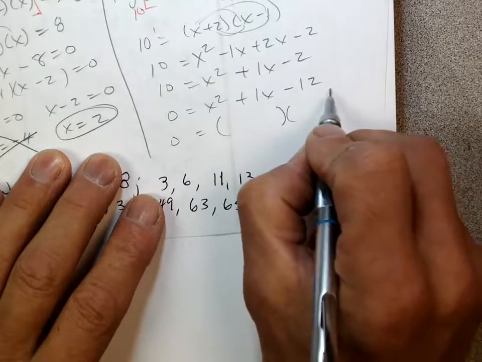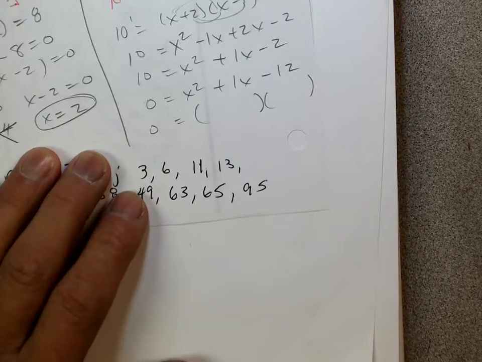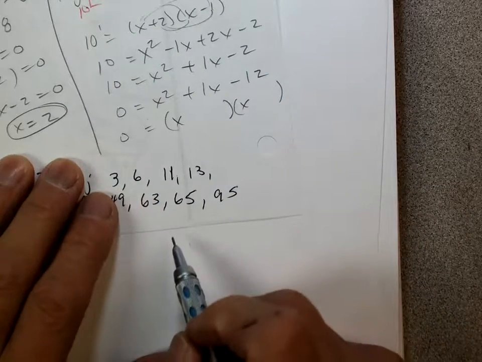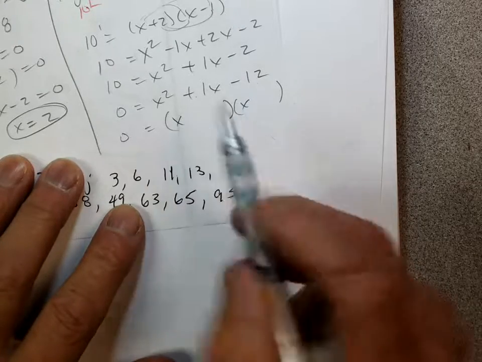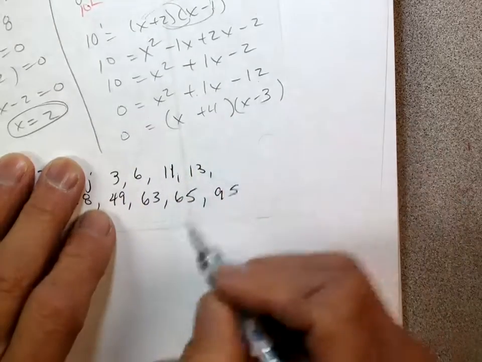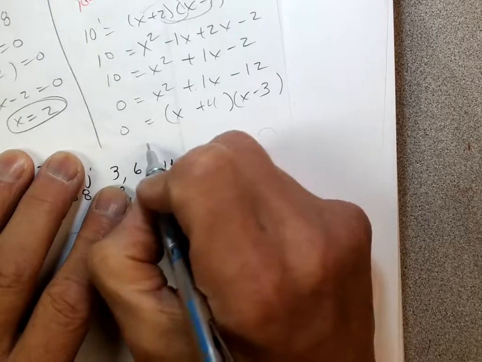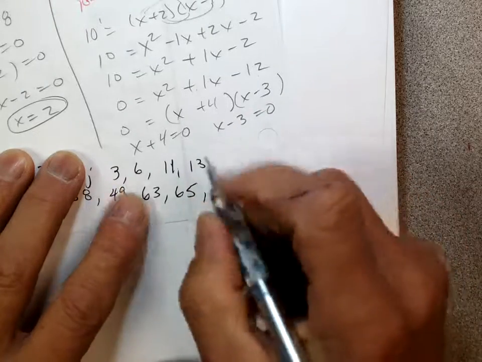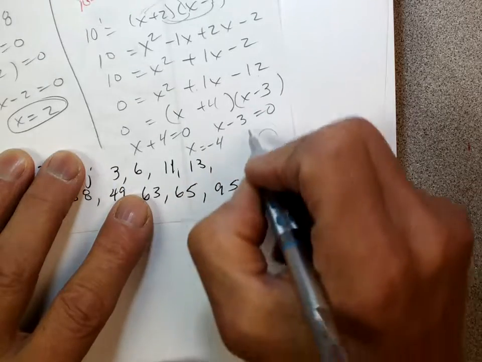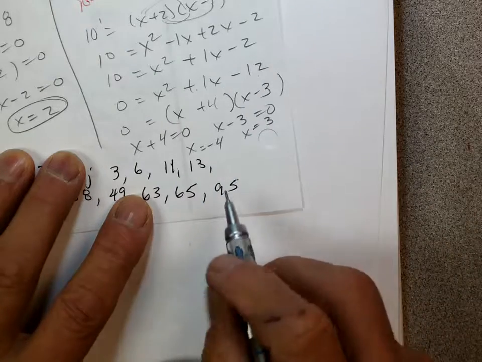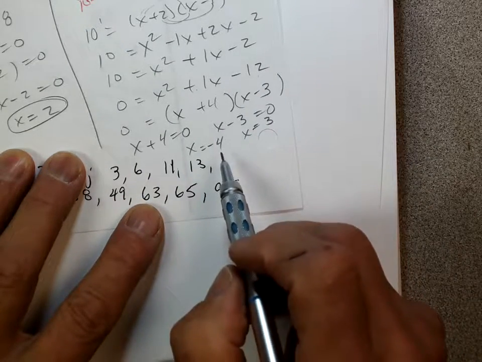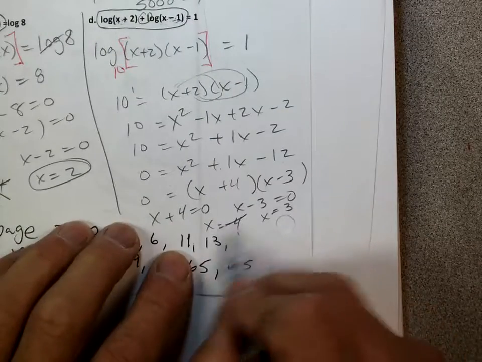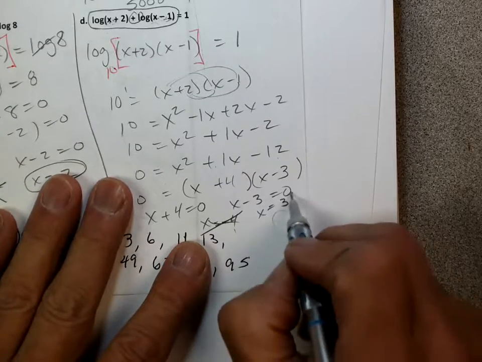Factor. Am I going too fast or am I okay? Perfect. Okay. What are my multiples of 12? Negative 12 that make a positive 1? Positive 4, negative 3, right? So we're going to have x plus 4 equals 0, x minus 3 equals 0. X equals negative 4, not really. And x equals 3, yes, really. So I'm going to throw away the negative 4. You guys agree with that? Take the negative 4, and if I plug it back up into here, we'll get a log of a negative value. 3 is okay, so we'll keep the 3.